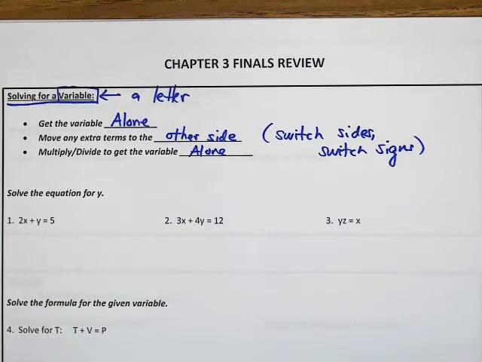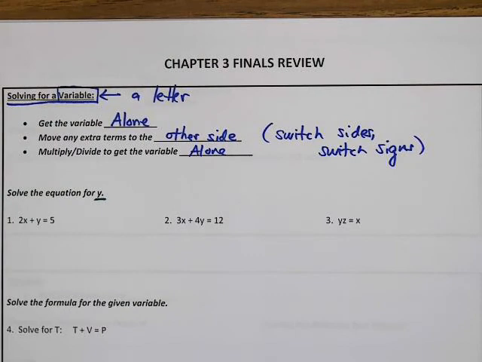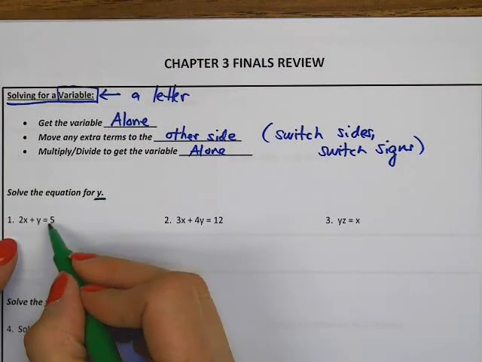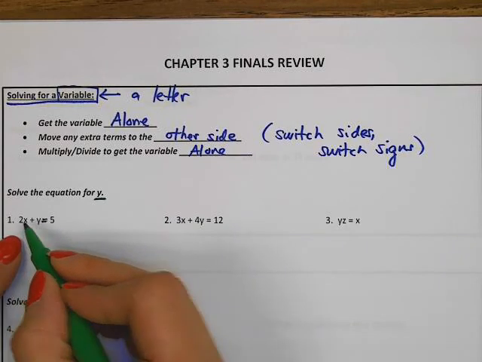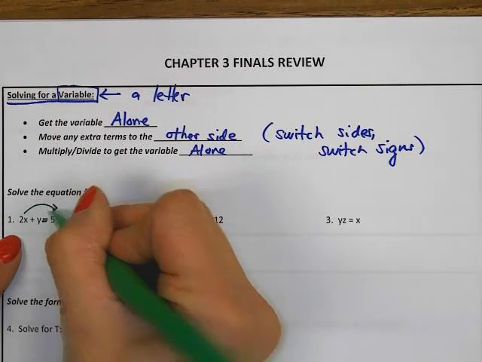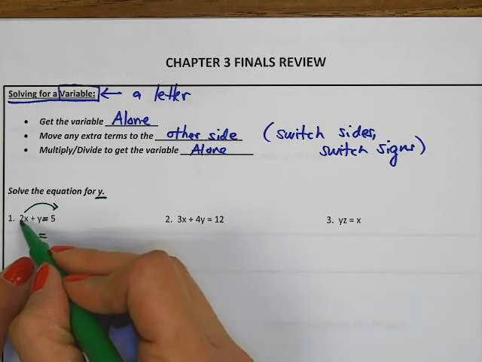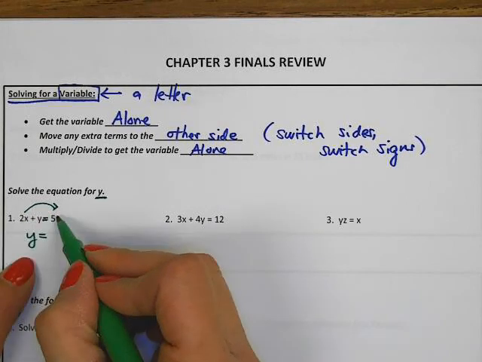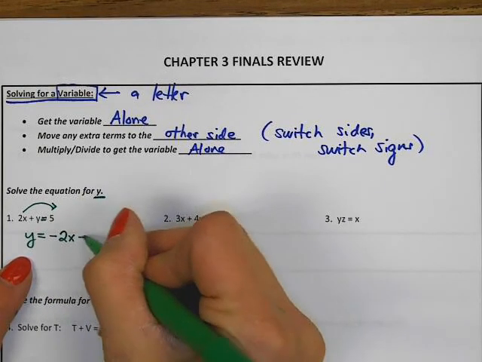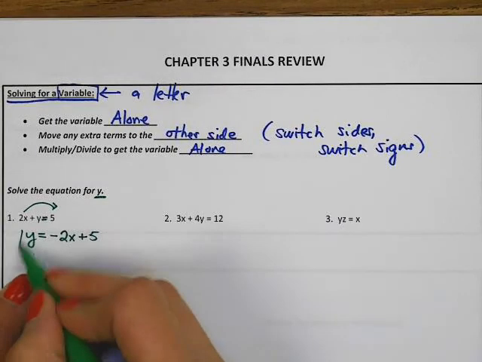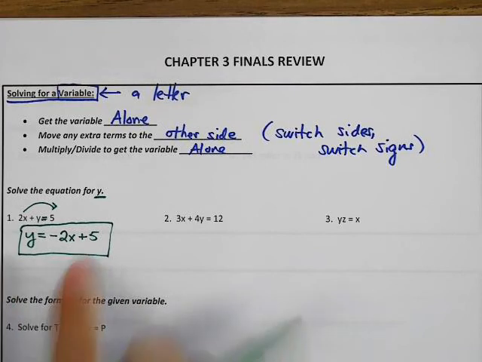Okay, let's take a look at some examples here. Here we have to solve the equation for the letter y. So we have to get y by itself. So here's the equal sign, and I notice that y is on the left with 2x. So 2x is going to have to get moved to the other side. Y is going to stay on the left. The positive 2x goes to the right and becomes a negative 2x. And there's still that plus 5. Okay? When we studied Chapter 3, we were learning how to get the y alone so that we could graph. This should be a little easier for you now.